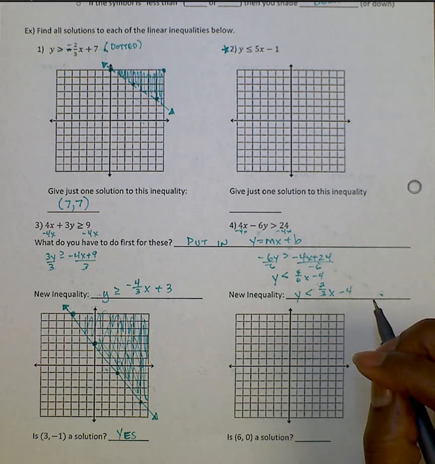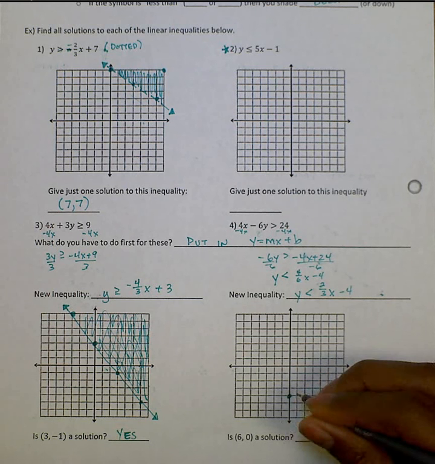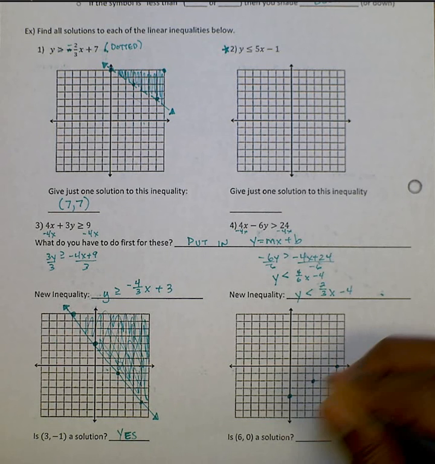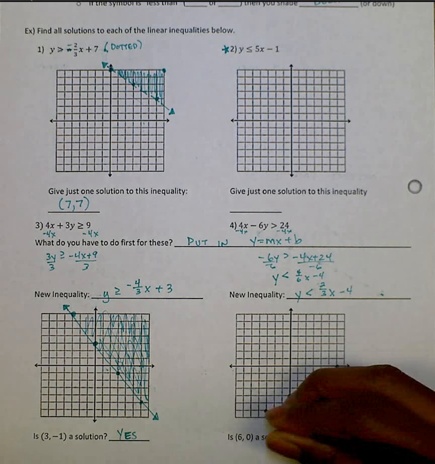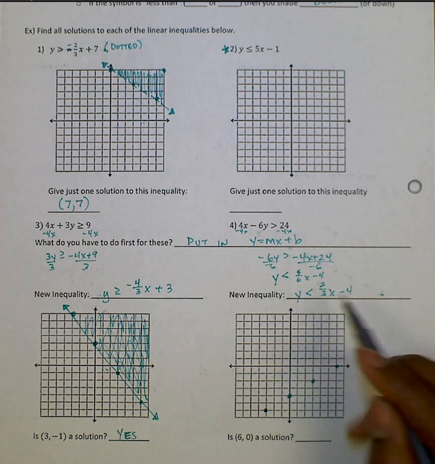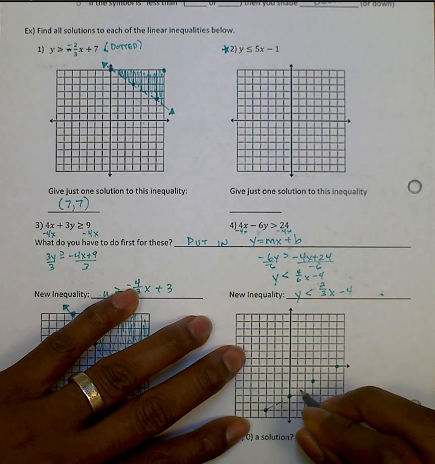All right, so now it's in slope-intercept form. My y-intercept is negative 4. 1, 2, 3, 4. My slope is 2/3, up 2 over 3, up 2 over 3, down 2, left 3. Okay. And my sign is just less than. So, because it's not or equal to, my line will be dashed or dotted.